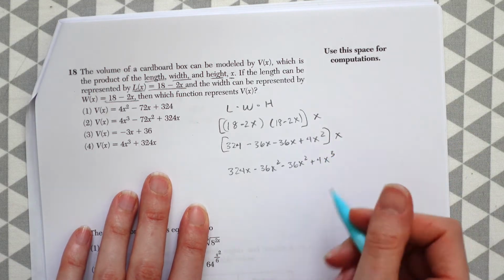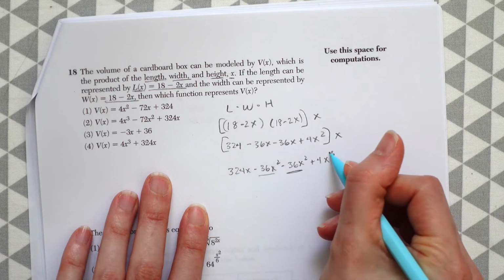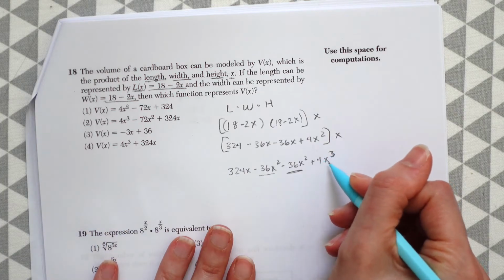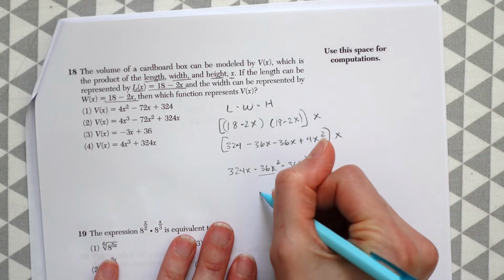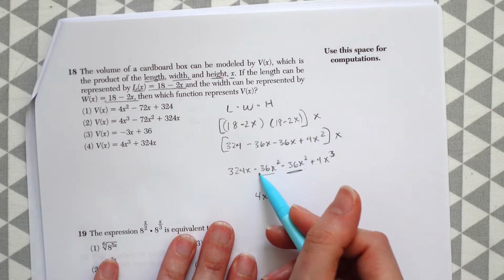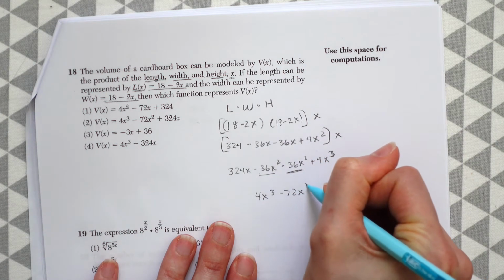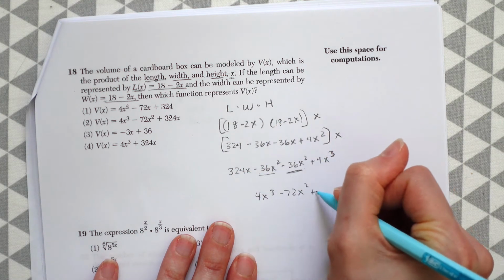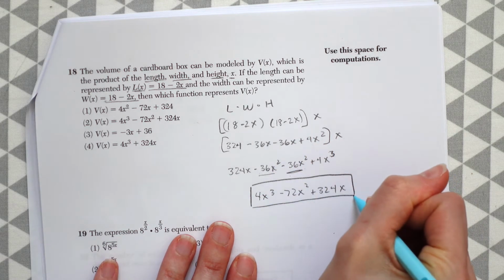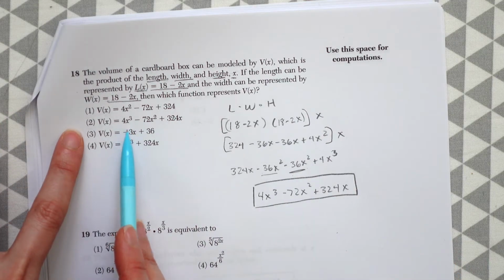So we can clean this up a bit. I'm going to put it in order, and we can also combine like terms here. So to put it in order, I mean by power order. So we want to start with the highest power. So x to the third is the highest power, so we have 4x to the third. And then notice we can combine like terms here. Negative 36 minus 36 is going to give us minus 72x squared. And then we're left with this 324x. So now all we need to do is go and look at our answer choices. Choice number 2 is our answer.